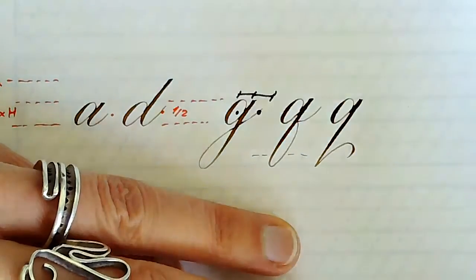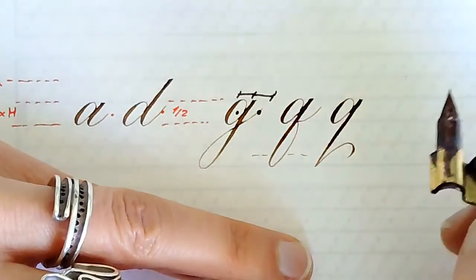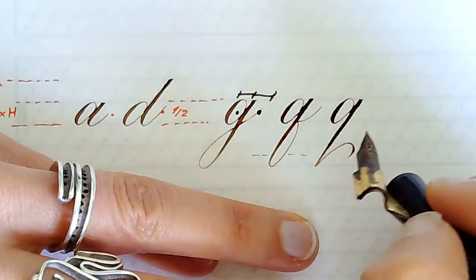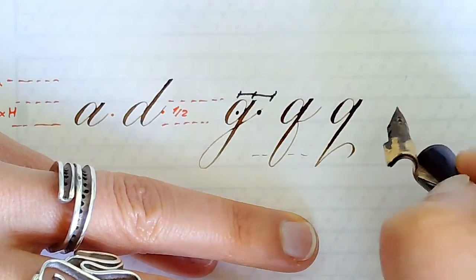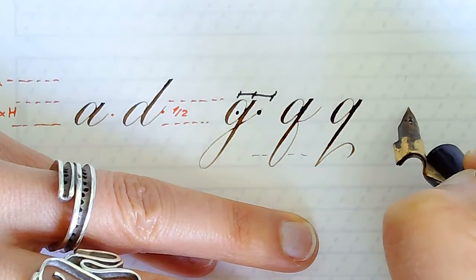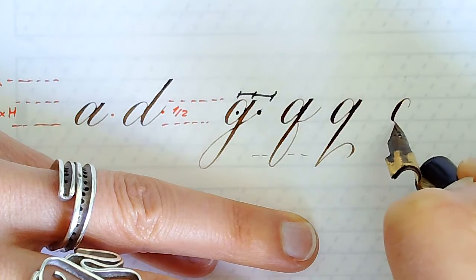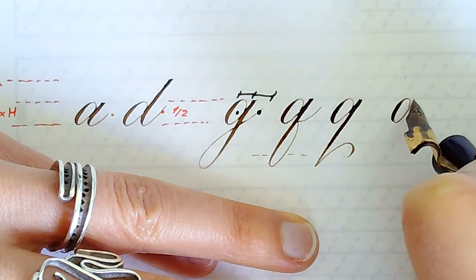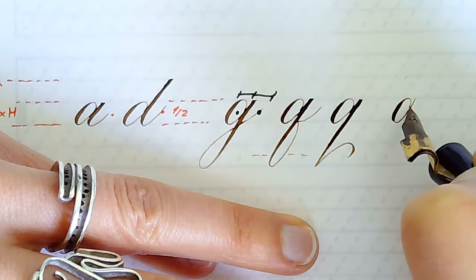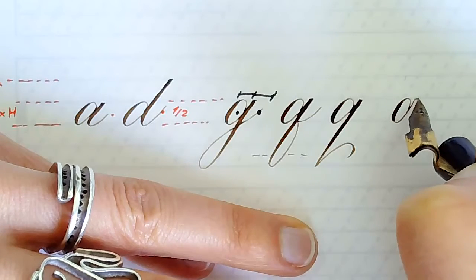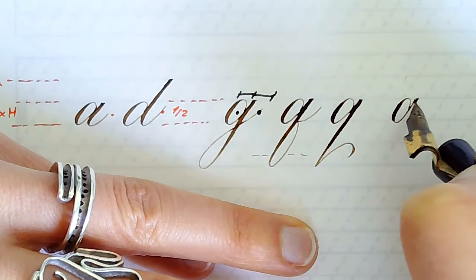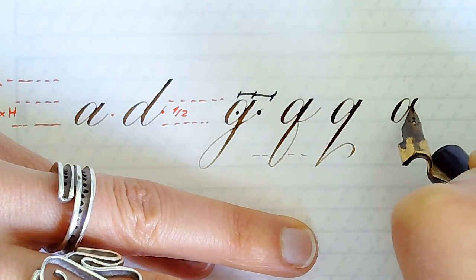If we are writing quit, another good alternative for this Q is actually this one. So up and down, up again, close the oval, make sure it's closed, and then 1 millimeter to the right, and then I'm going down.